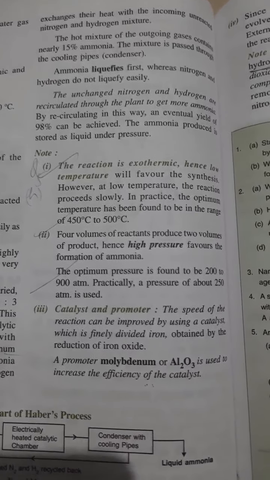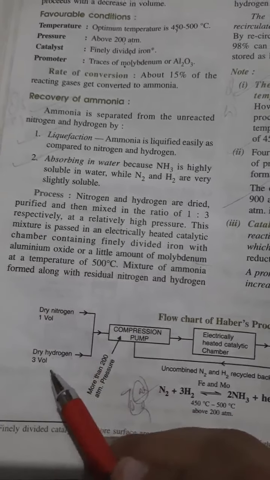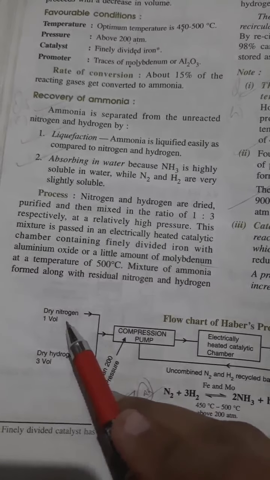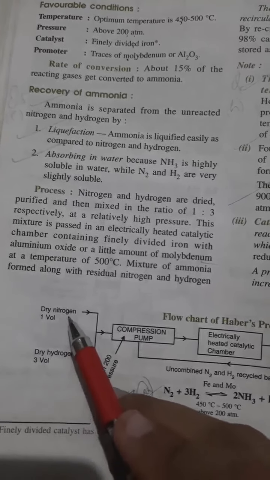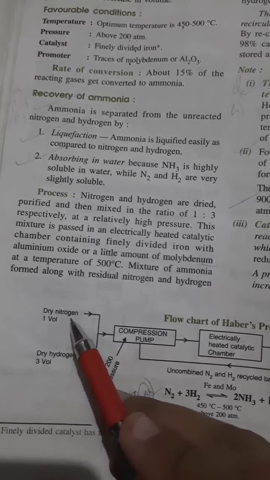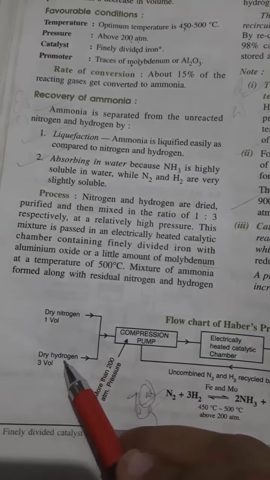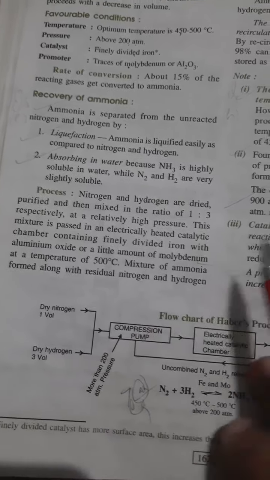And one more thing, the gases which are to be taken in the Haber process, like 1 volume of nitrogen and 3 volumes of hydrogen, both these gases should be pure. If they are not pure, then there is a problem. What? The impurities can poison the catalyst, and mainly the impurities present in these two gases are H2S gas, as you already know, we have done last year related to hydrogen.